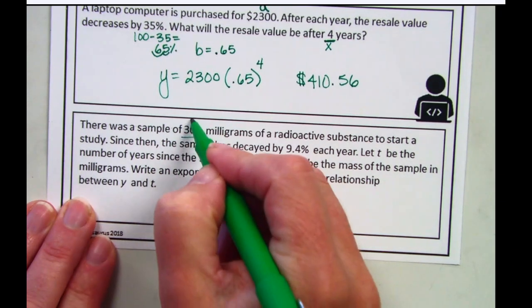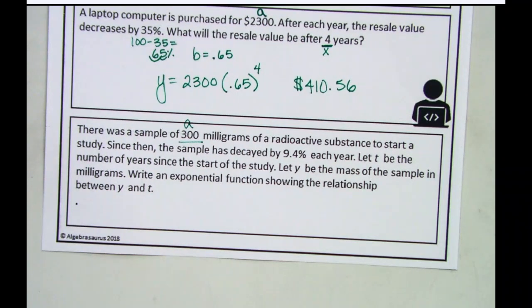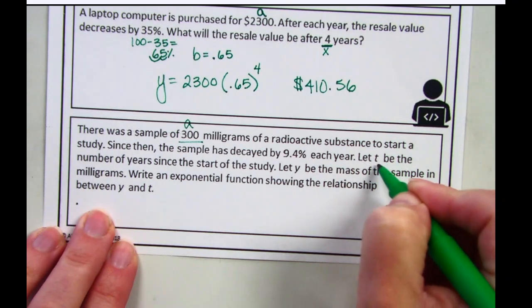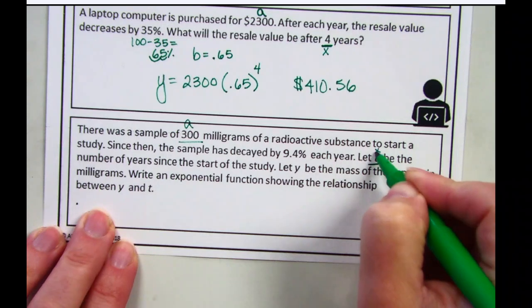All right, there's our A. Of a radioactive substance to start a study. Since then, the sample has decayed by 9.4% each year. Decay means we're going to subtract, right? So 100 minus 9.4. Let T be the number of years since the start of the study. This feels weird, but that's our X.